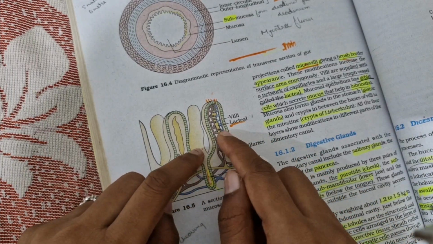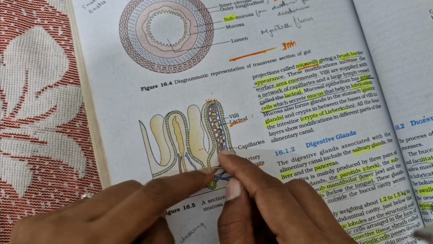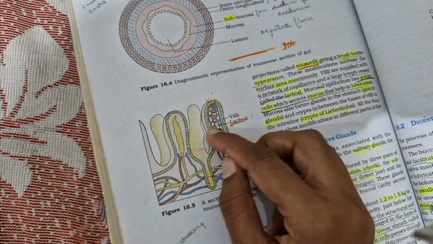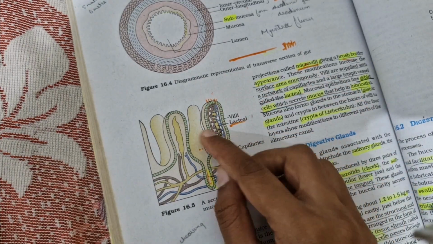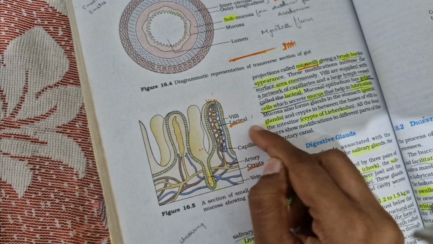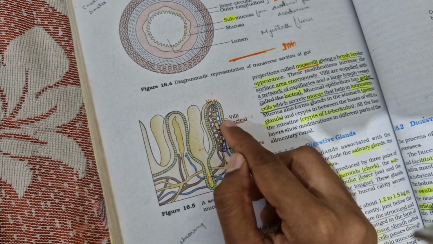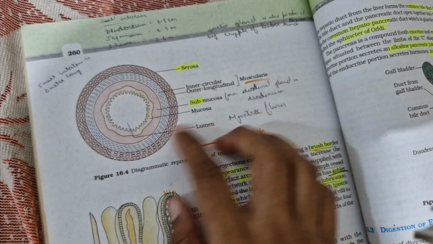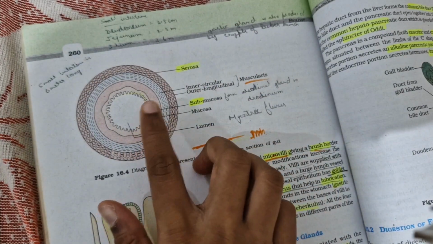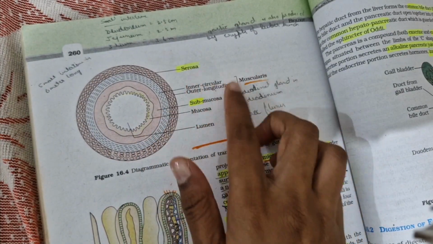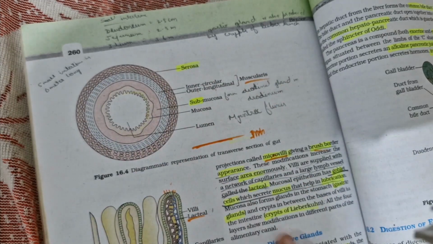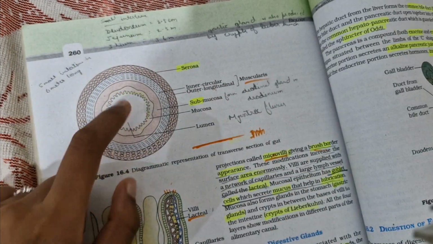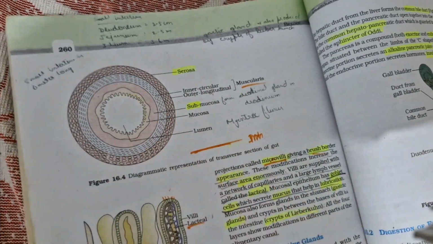Here there will be so much vasculature because all the digested food should be absorbed into the blood, so there will be more vasculature in the villi. And the lacteal, which is the largest lymphatic channel. The cross section shows the 4 layers, that is mucosa inside, below the mucosa the submucosa, then the muscularis layer with the inner circular and outer longitudinal, and finally the serosa will be the outermost layer. This is the lumen. The folds are known as villi.